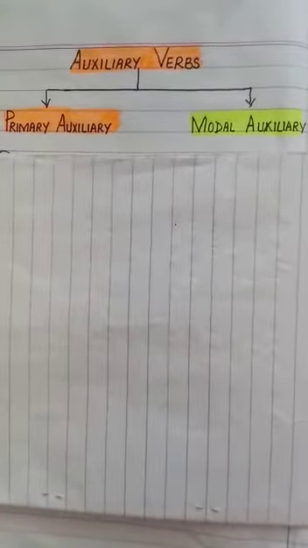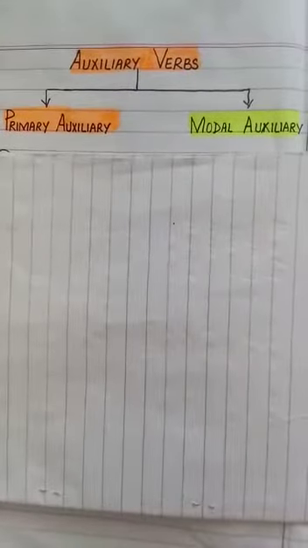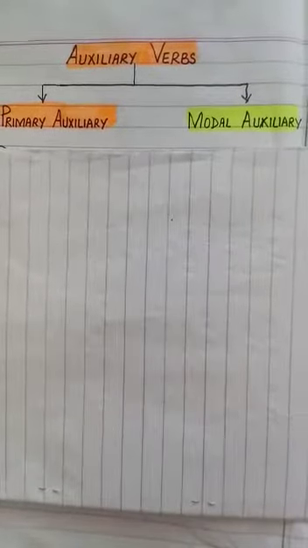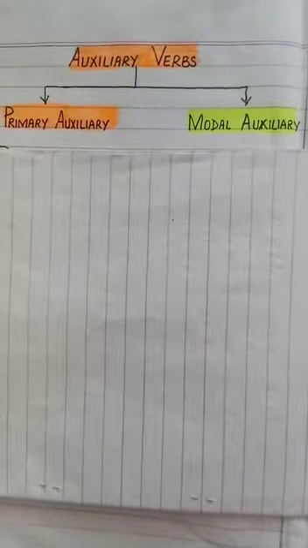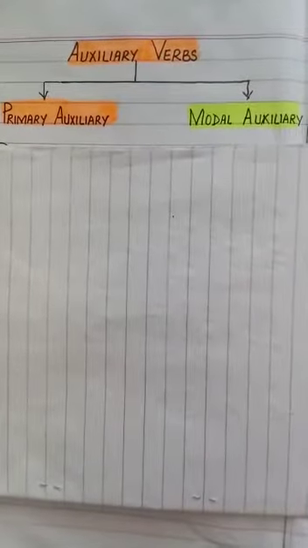Dear students, as you know, I'm teaching grammar exercise and grammar exercise of verbs. In my last lecture, I taught you what is a verb and what are auxiliary verbs. Now here I'll show you the kinds of auxiliary verbs.